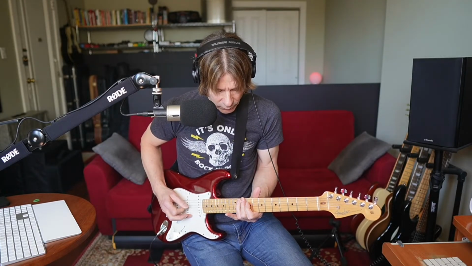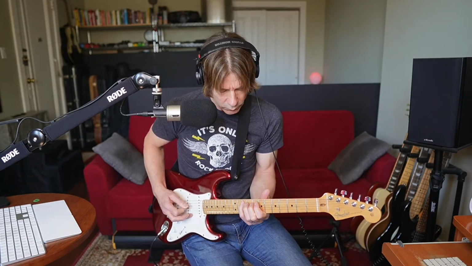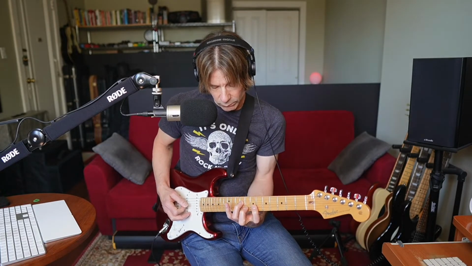Back to it. So it shows me the framework of all the intervals. You can take any one of those notes and change it easily, whether it sounds good or not. That's really up to the listener.